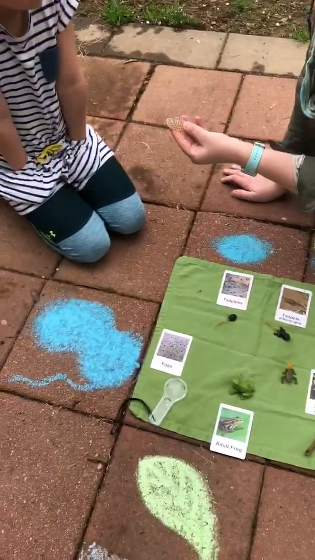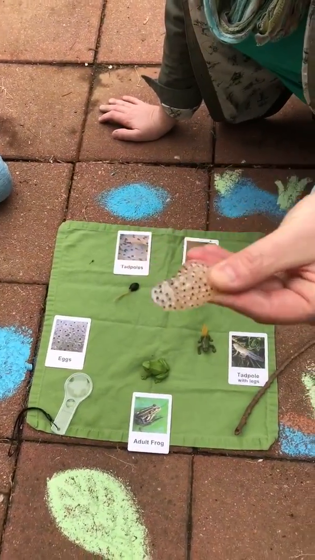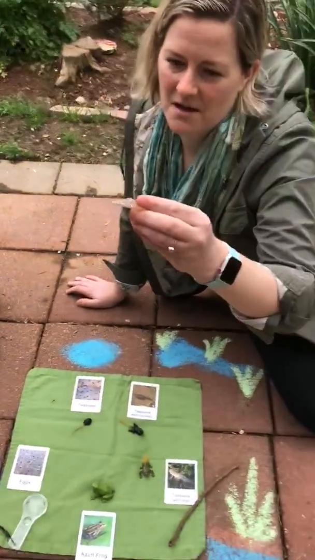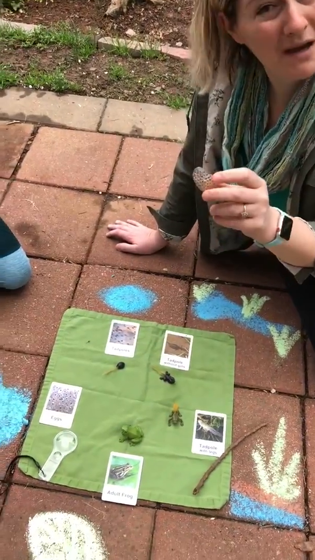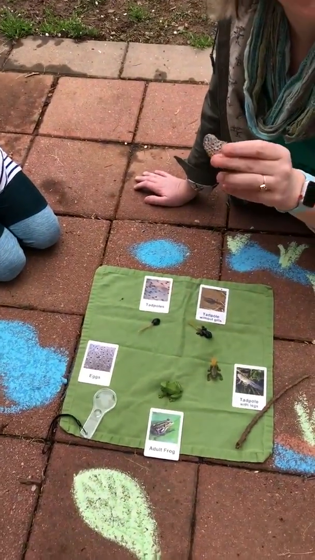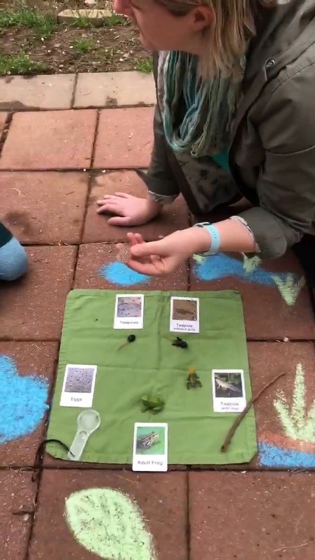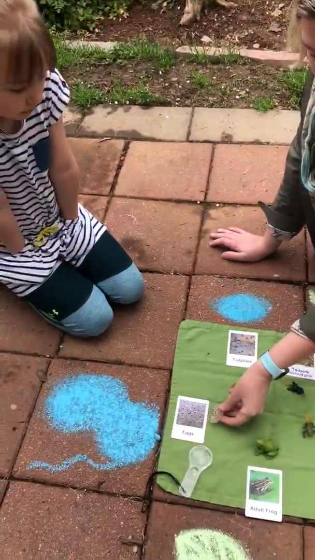Do they lay transparent eggs? They're transparent. That means they're kind of clear. Now this is just pretend eggs. These aren't actually real frog eggs, but if you went to a pond or a stream, you might be able to find some frog eggs too. And they have to lay them in water, right? Frogs lay their eggs in water.